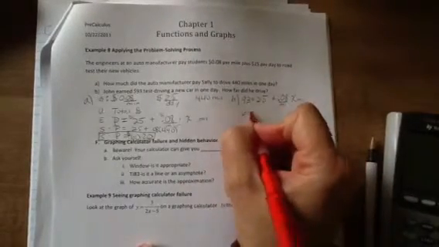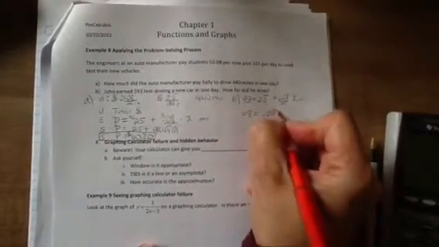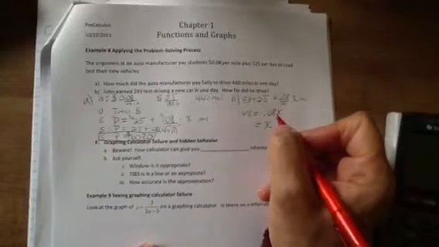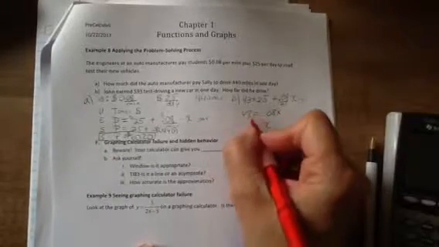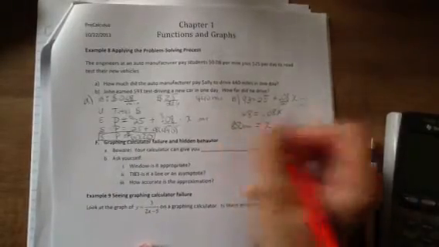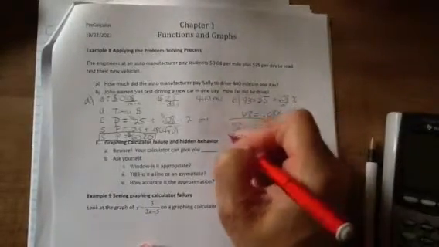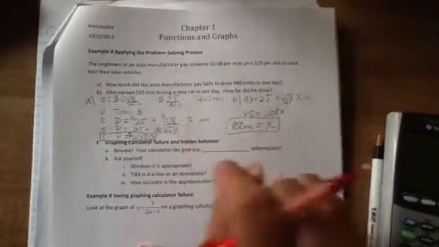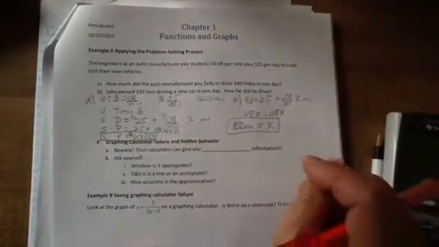So I get 68 equals 0.08x. I divide 68 by 0.08 and I get 850 miles, and that is the answer. Now we don't have to call it x. You could call this m for miles. X is not a magic variable.